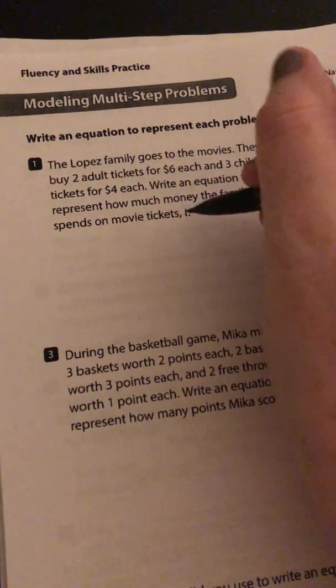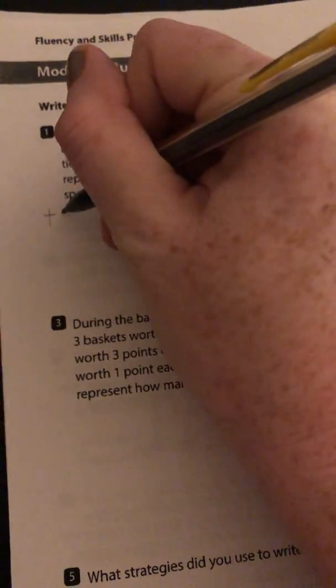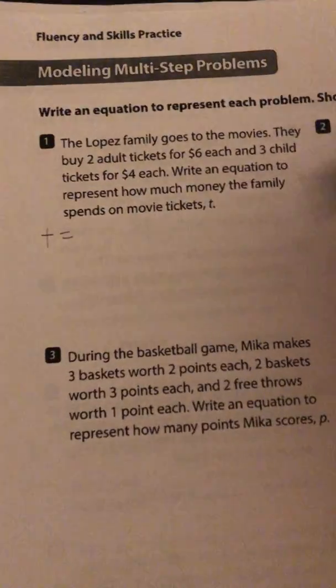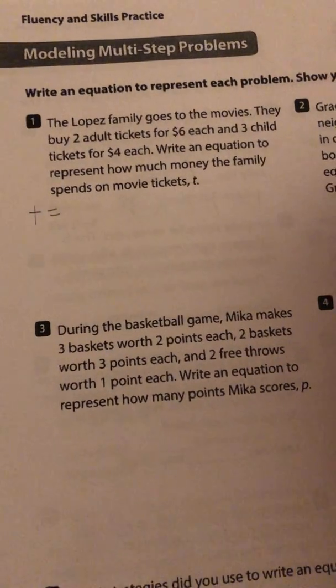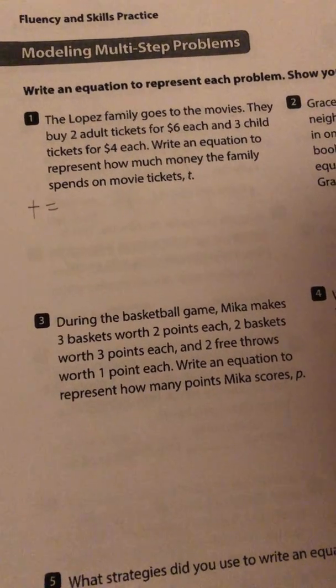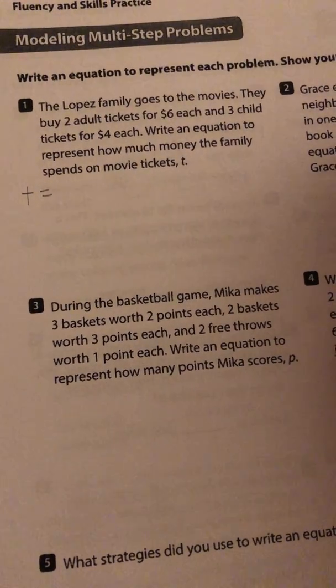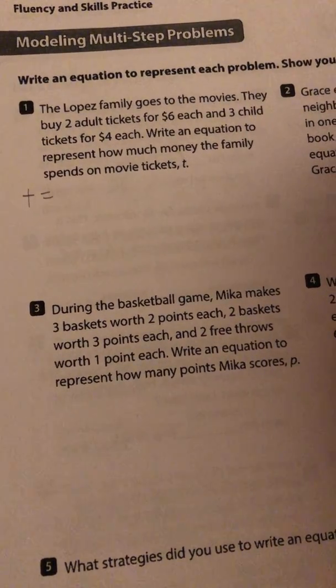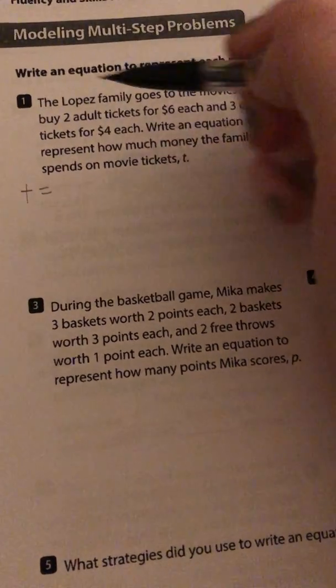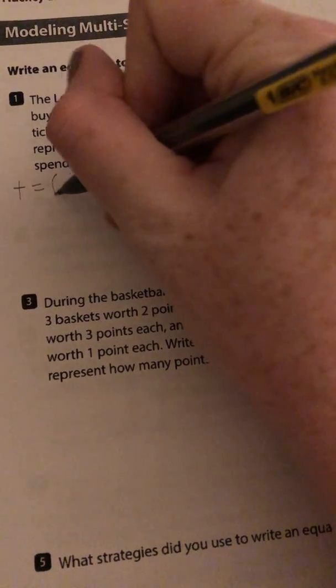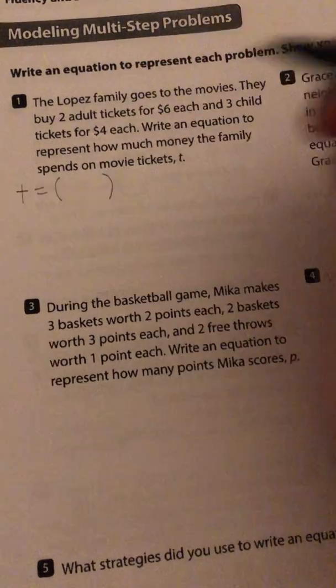So remember T, those letters in math problems, those are called our variables. So T equals, and then we have to look at it. Remember, it was just a few weeks ago, I think, we were using parentheses to separate things. When we were doing area and perimeter, we would use parentheses. So I'm going to use a parentheses right here.